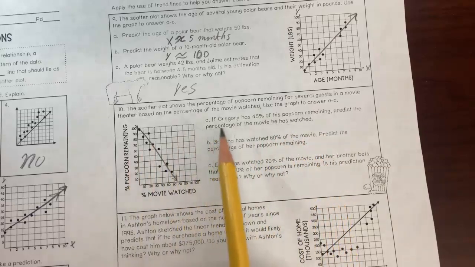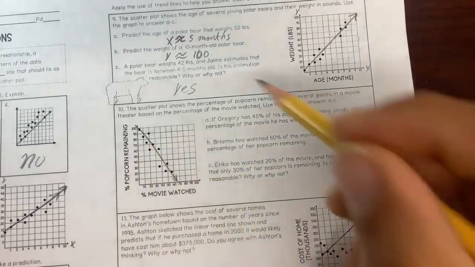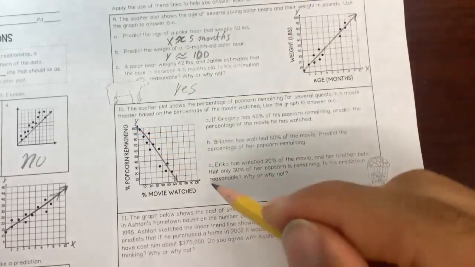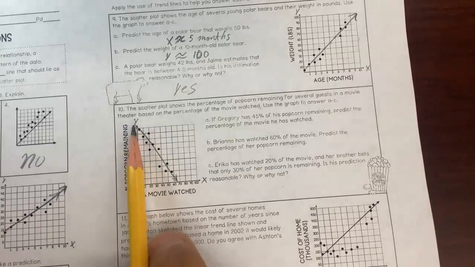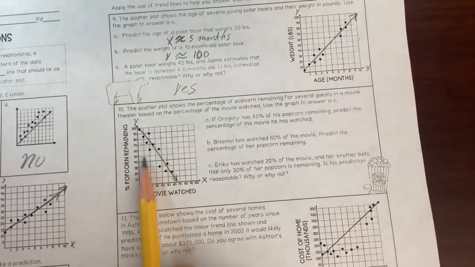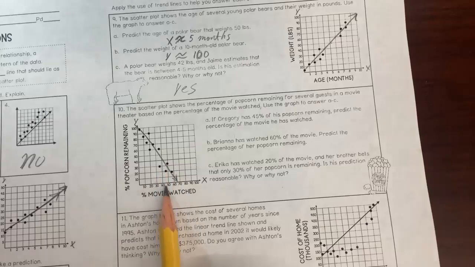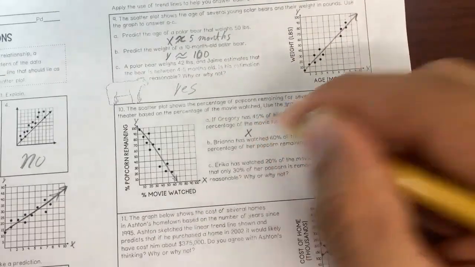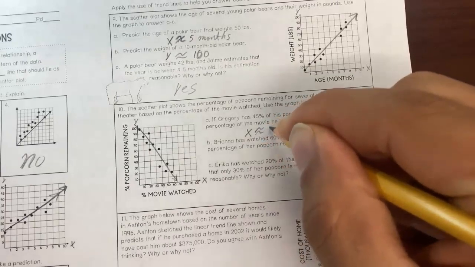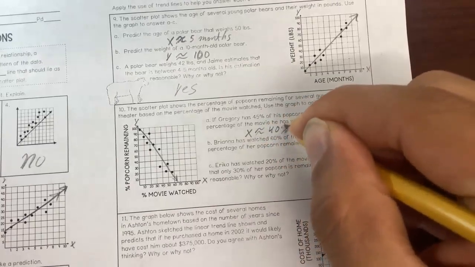So I'm looking at the popcorn. Now the popcorn is going to be the y. The movie watched is going to be x. So if I'm at 45% of his popcorn, so 45% of his popcorn is right around here, that means he has almost right at 40% of the movie watched. So I can put down that x is going to be about 40%.